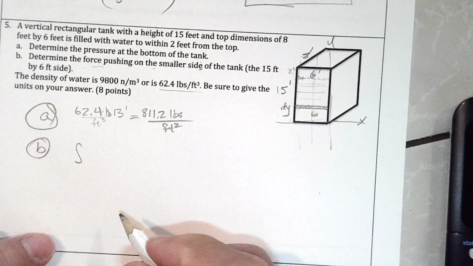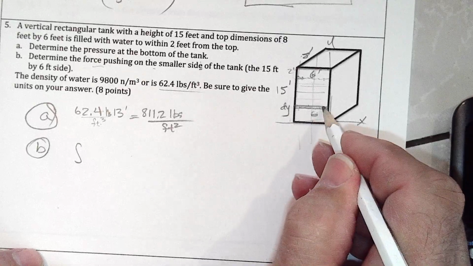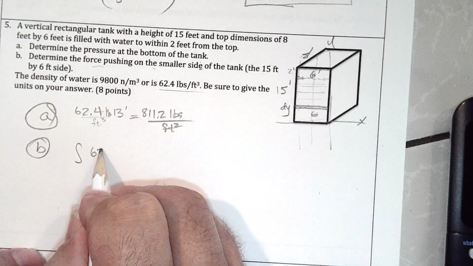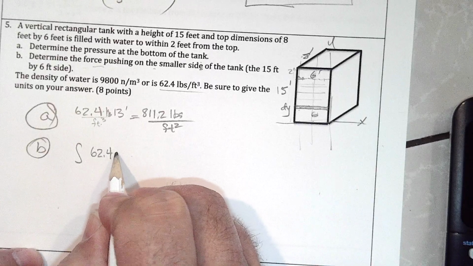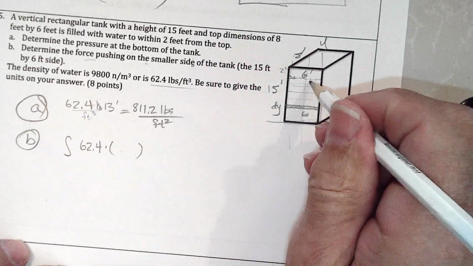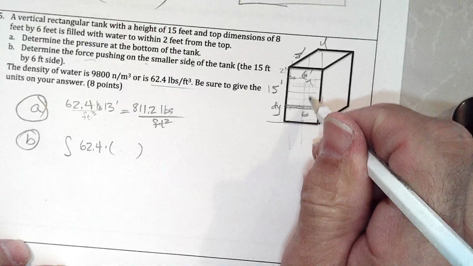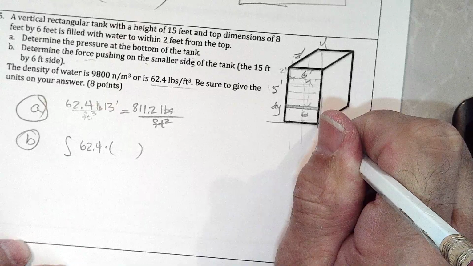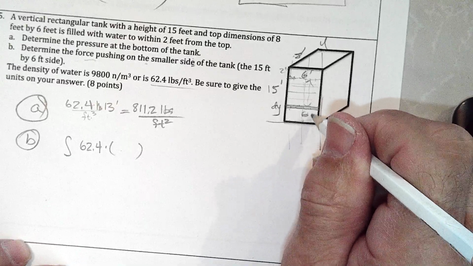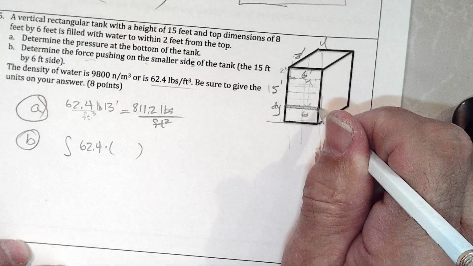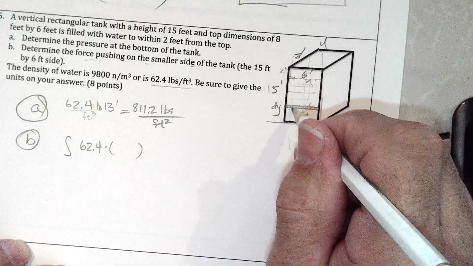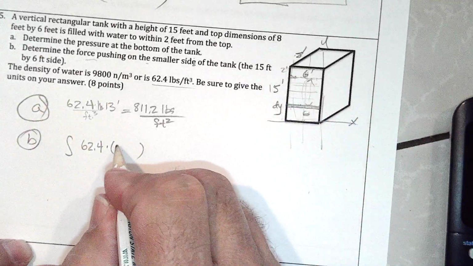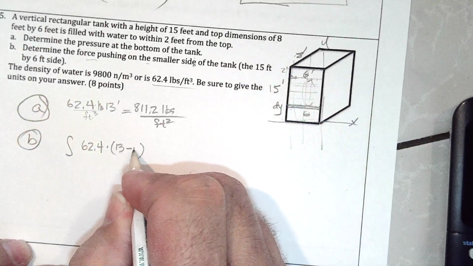So it's the integral of the pressure at this depth, which is 62.4 times the depth. That's this. If you put your coordinate system here, then this is y, up to y, and this whole thing is 13, so the depth of the water is 13 minus y.